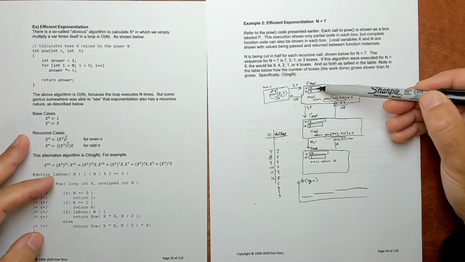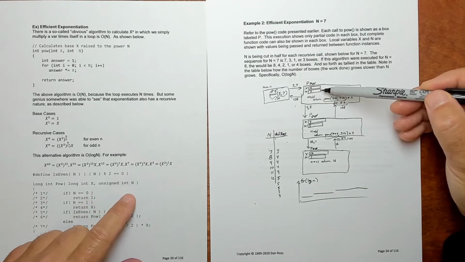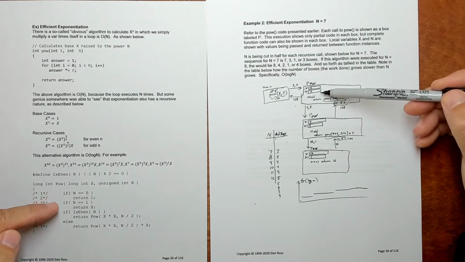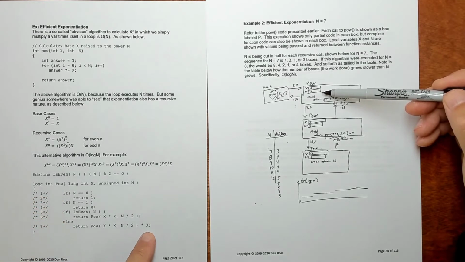The local variables, which are these 2 local variables, x and n, also happen to be parameters. So let's see. n is not 0. It's not 1, and it's odd. So this is the line of code right here.